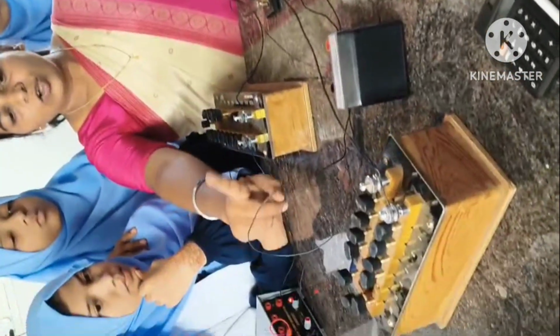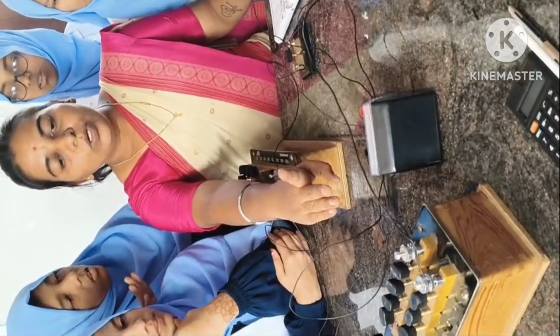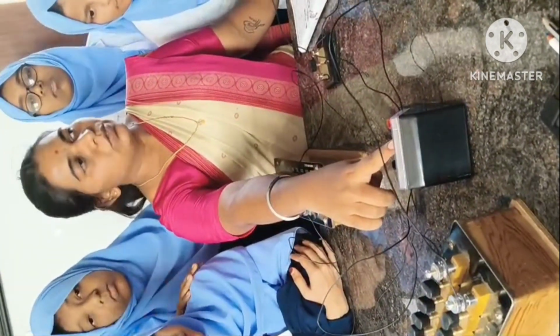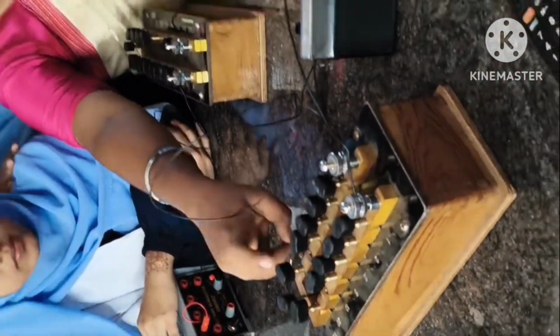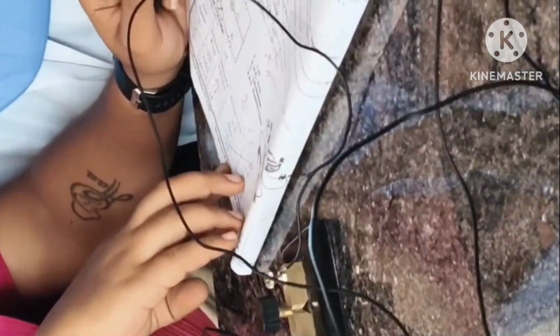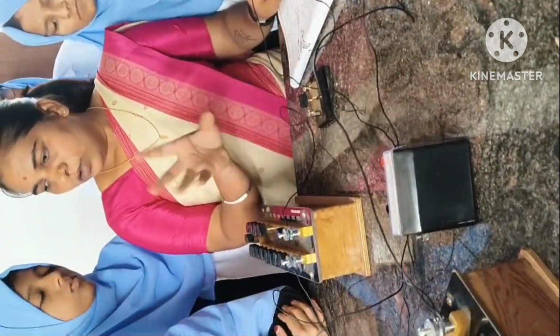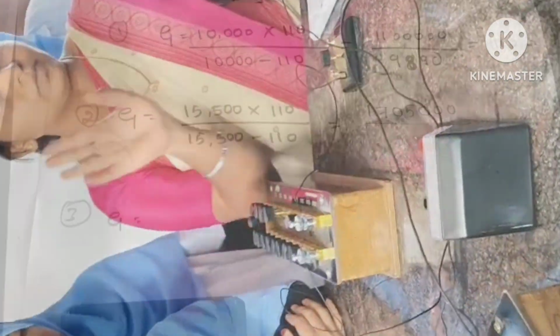Then again automatically it will show the half of the deflection. 22 is half, 11. Then 11 will be shown. Once we remove the keys, that one will be similar values, same values. Here 110, you have to write 110, 110, 110 for the 3 readings also.